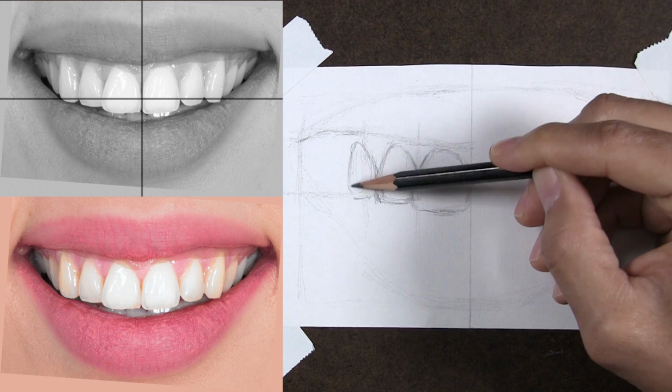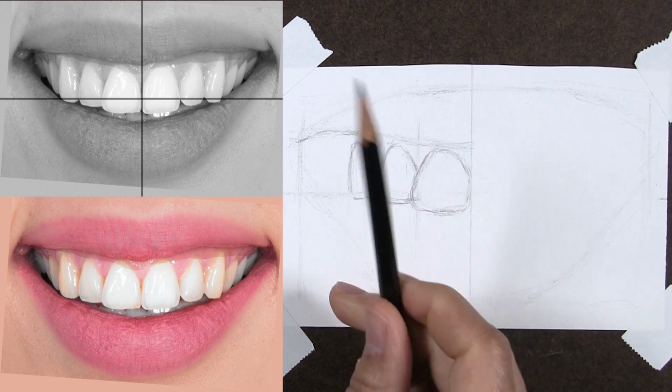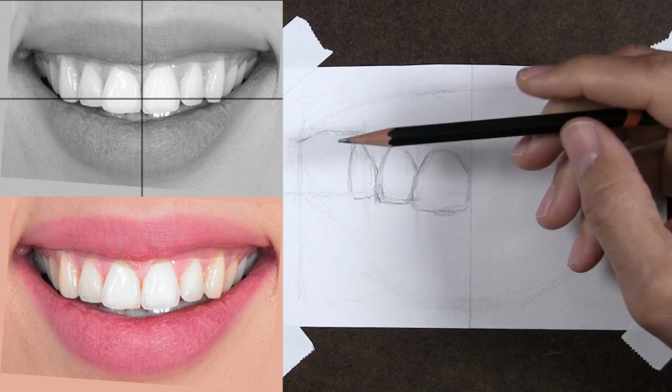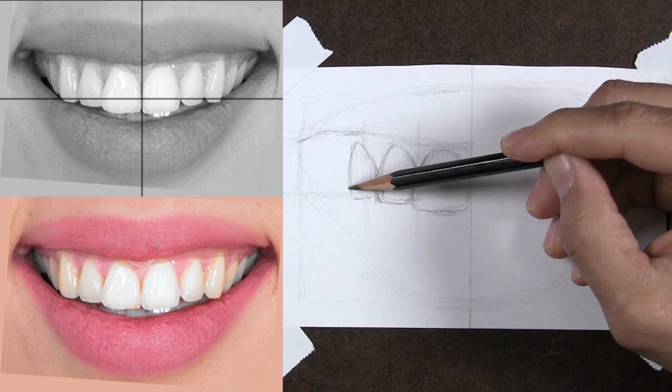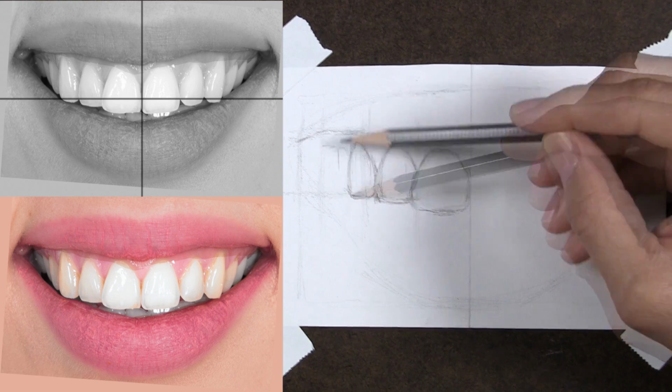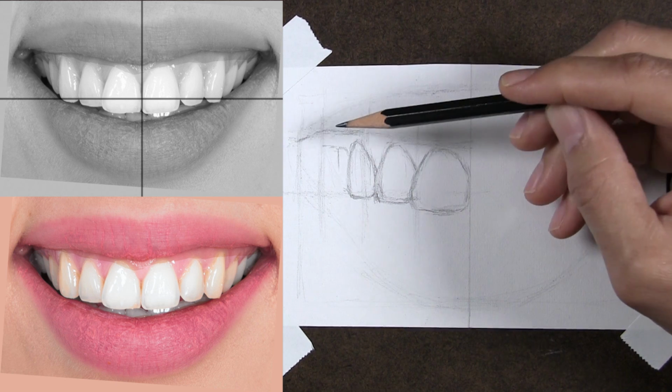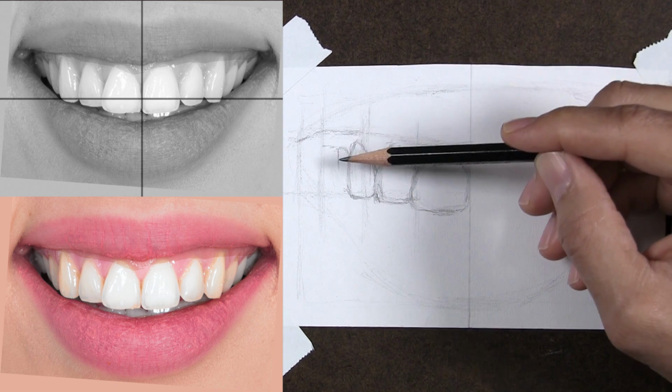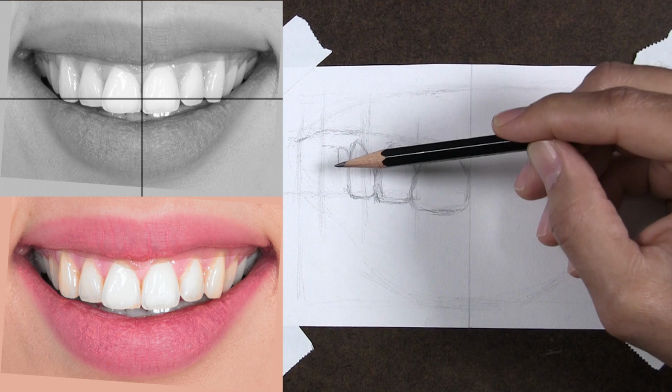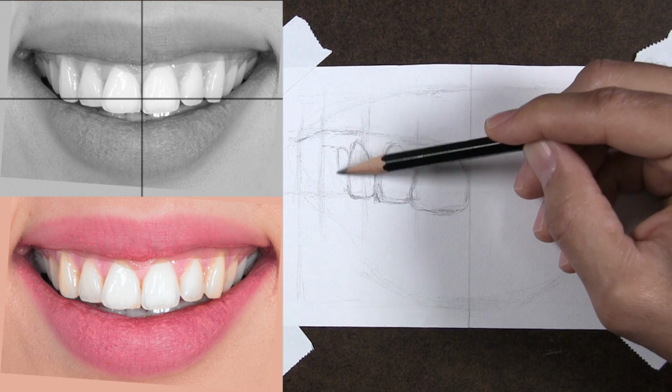The reason that I did that is because I want the focus of this video to be on symmetry, so I wanted to just keep the line down the middle. This can also be considered the line of symmetry. And as you know, with symmetrical objects, they are the same on both sides.